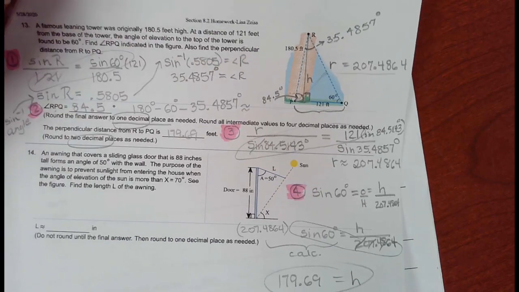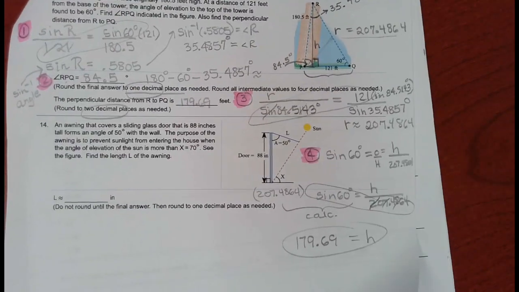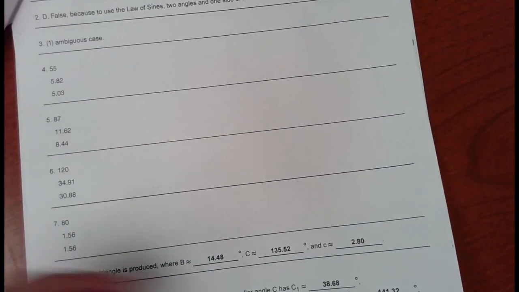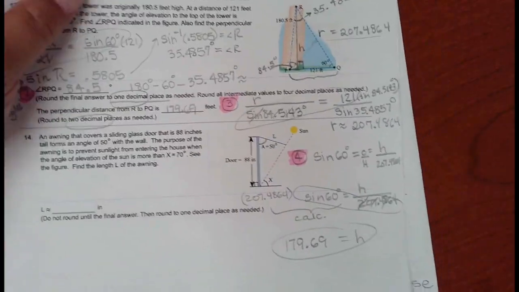Okay, then let's see. An awning that covers a sliding glass door. This is the last one, problem number 14. An awning that covers a sliding glass door that is 88 inches tall forms an angle of 50 degrees with the wall. Here is the awning right here, and it forms an angle of 50 degrees with this wall that's straight up and down.